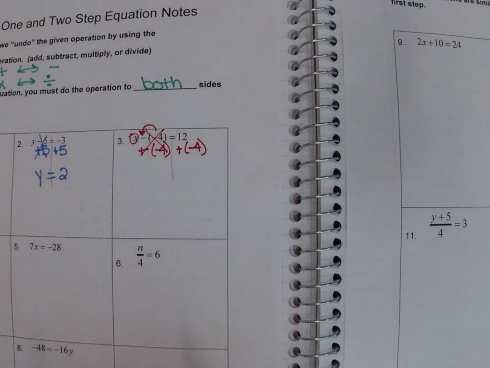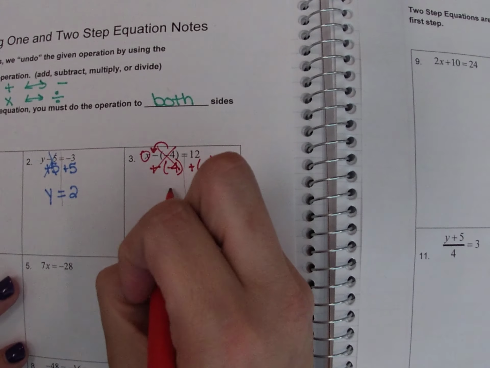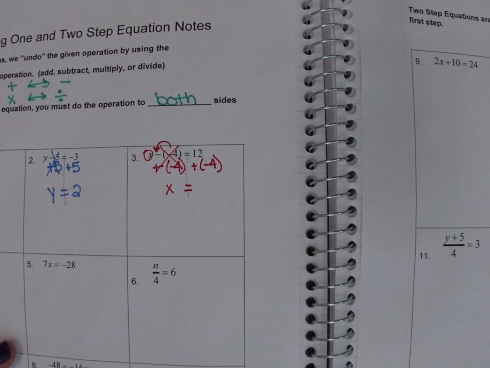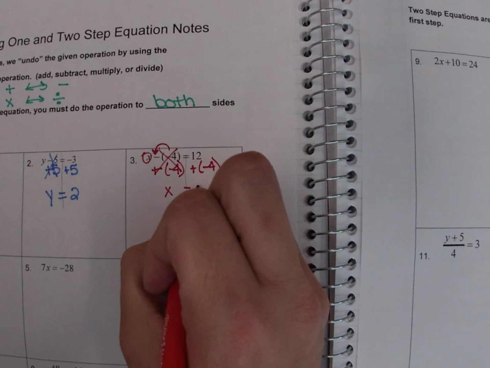So I know these will cancel out. My x is coming down. And my 12 plus -4 gives me an 8.